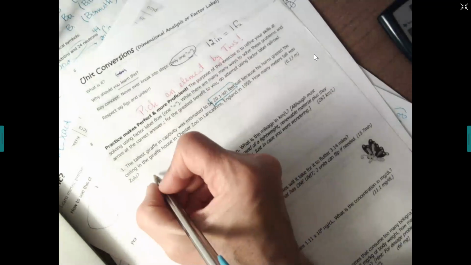I think my answer is right. This is my piece of information. So this giraffe, I don't know if Zulu is still alive. Probably, I don't know how long giraffes live.